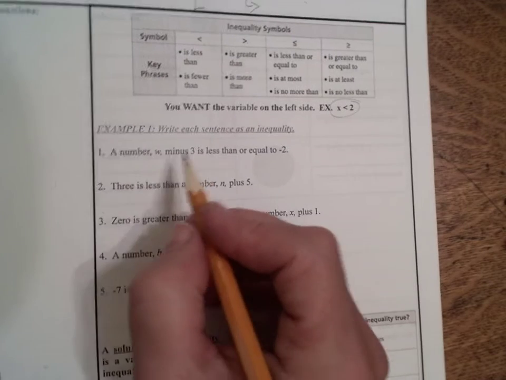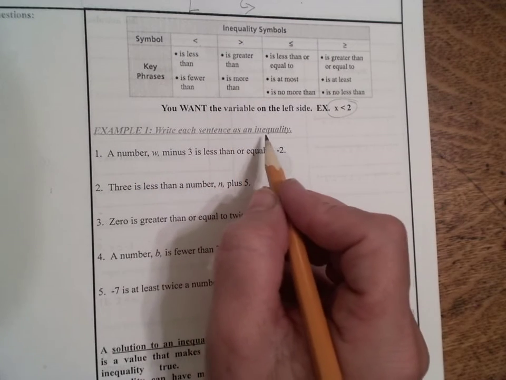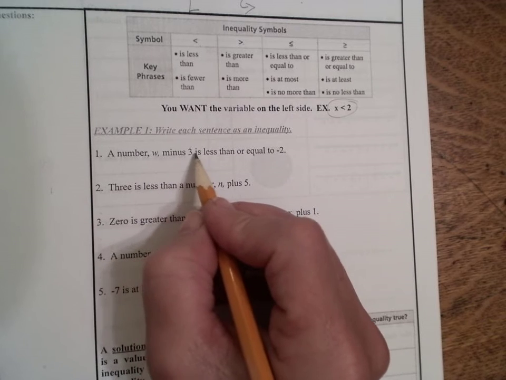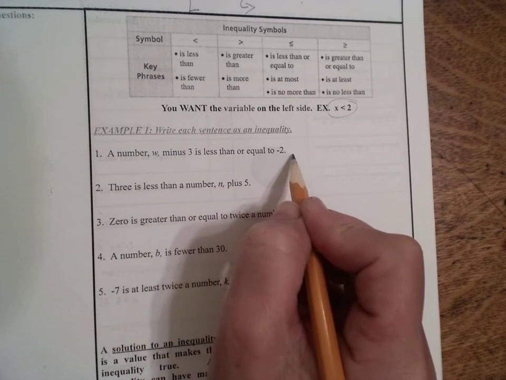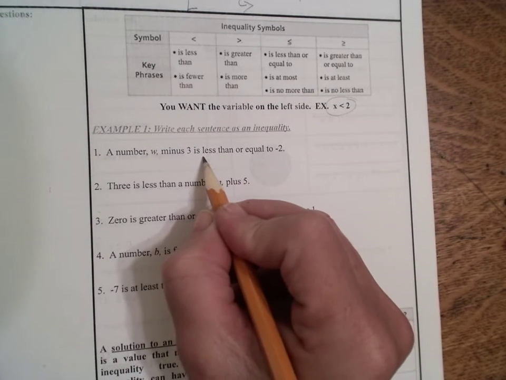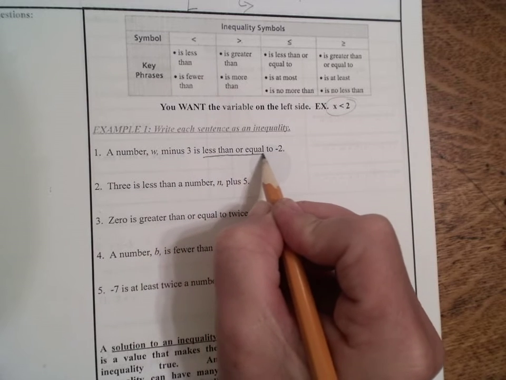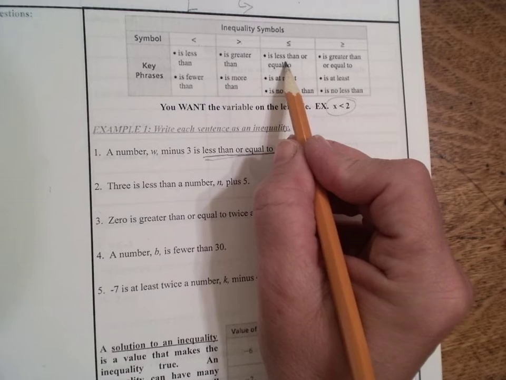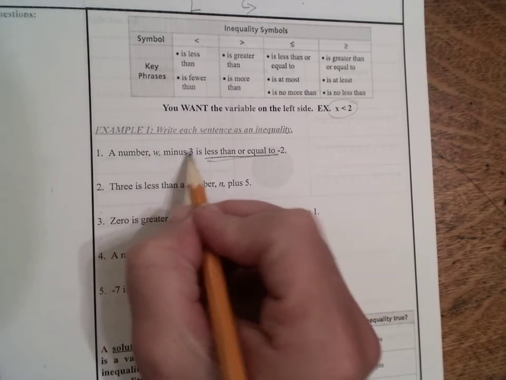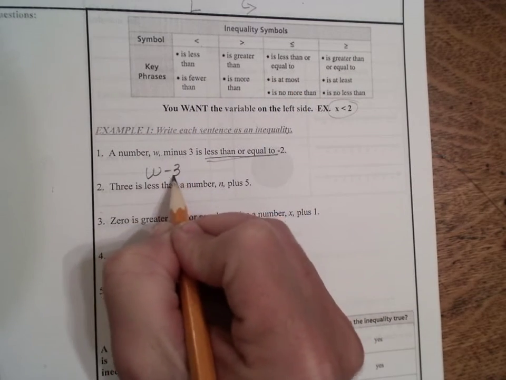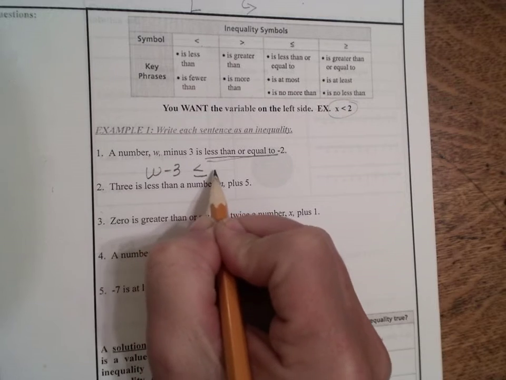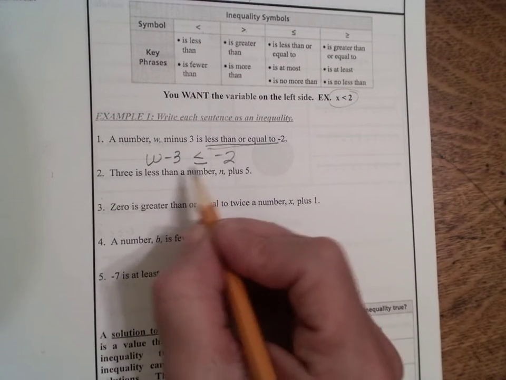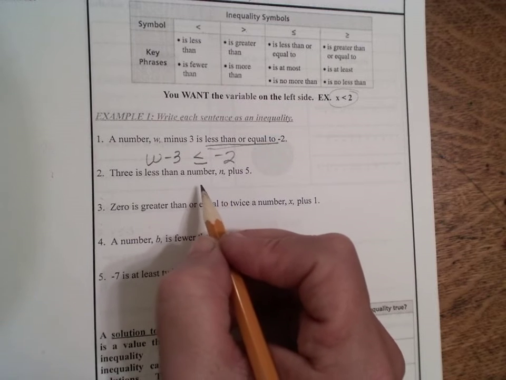So right here, what we're going to be doing is writing each sentence as an inequality. The number W minus 3 is less than or equal to negative 2. So you want to look for your words that indicate the inequality symbol. Less than or equal to would match this one here. So we have W minus 3 is less than or equal to negative 2. And that's all we want to do there. All we're doing is just writing it. We're not solving it at all.